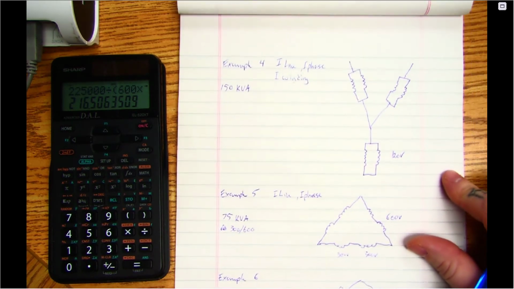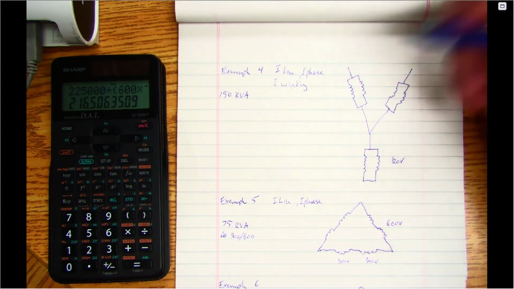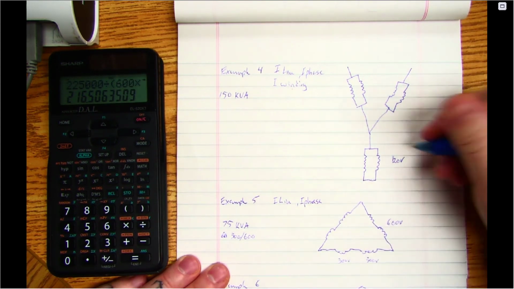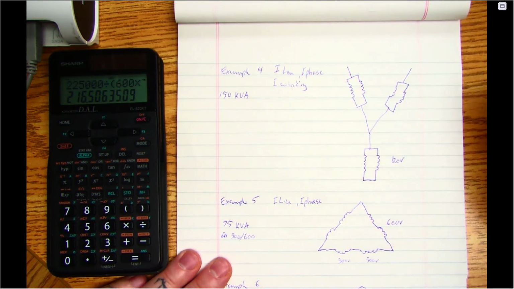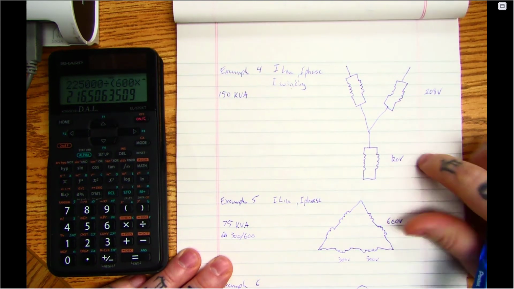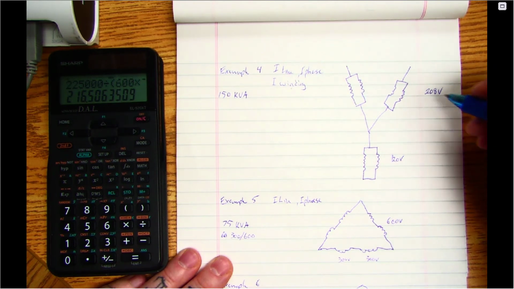Now I'm going to do a Y where they're hooked in parallel. I draw it a little bit differently than they do in the module, but this just makes it easier for me. So this is saying I got 120 volts on a phase level. That means I got a 208 volt line, getting that root 3 relationship between phase voltage and line voltage in Y.